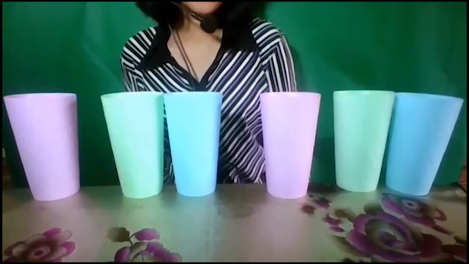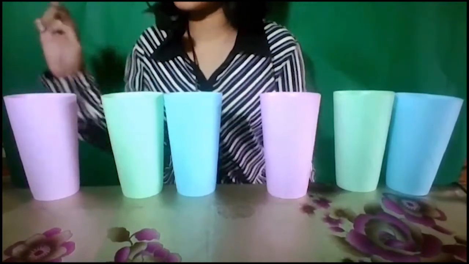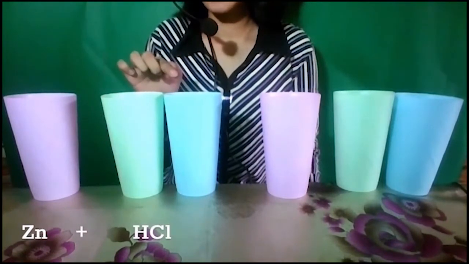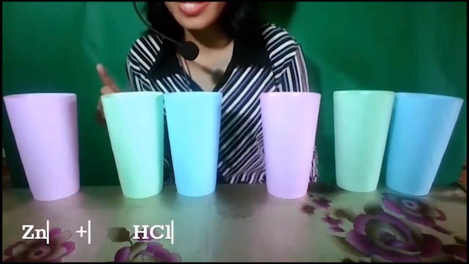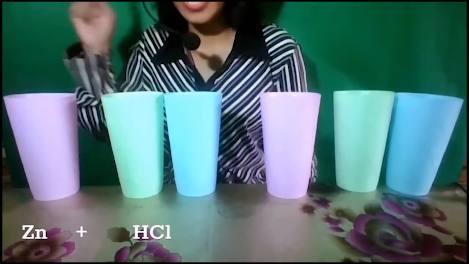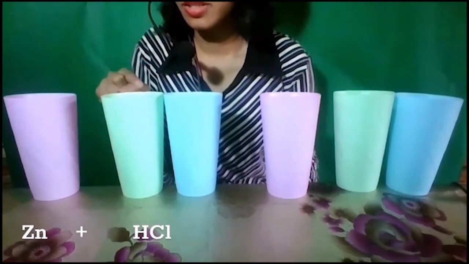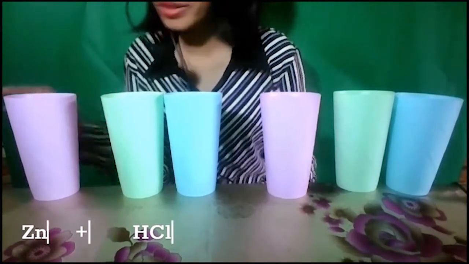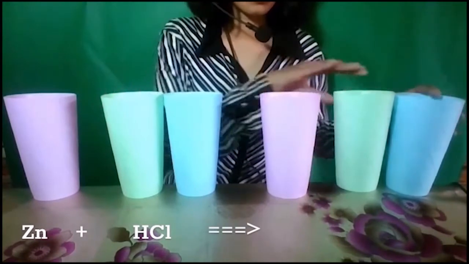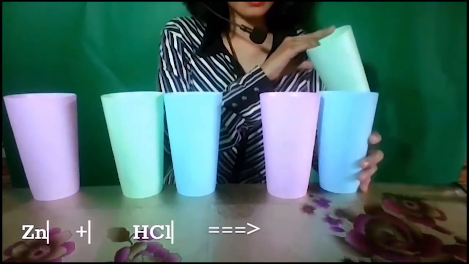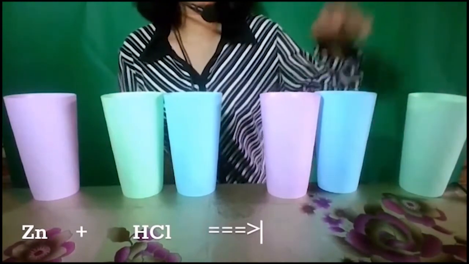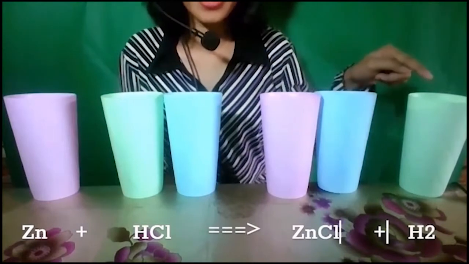Let's have another example. Let's say we have zinc plus hydrochloric acid. Now, in the reactivity series, zinc is more reactive than hydrogen. So zinc will now displace the hydrogen. The product becomes like this. It now becomes zinc chloride plus hydrogen.